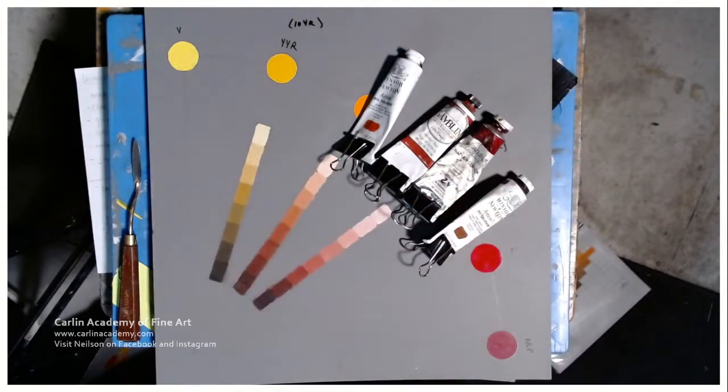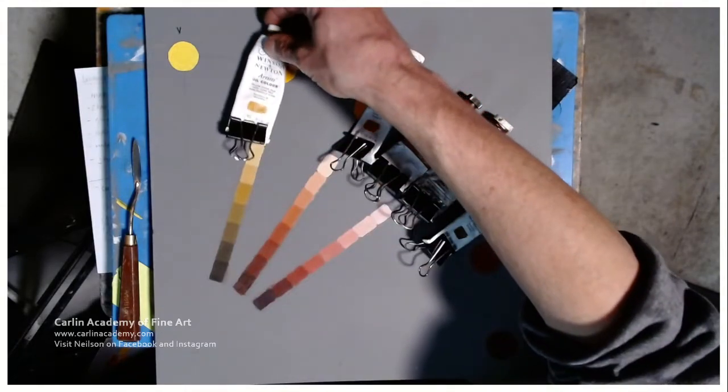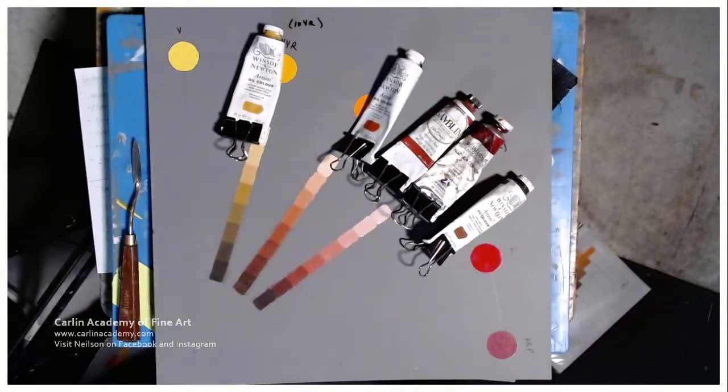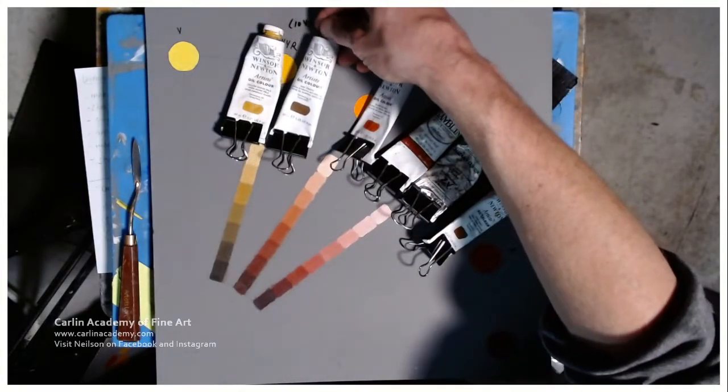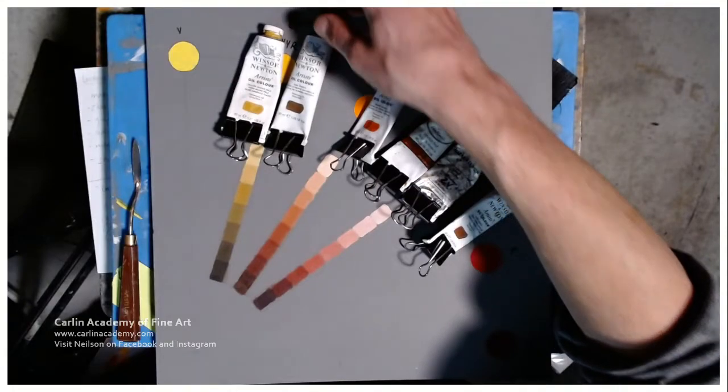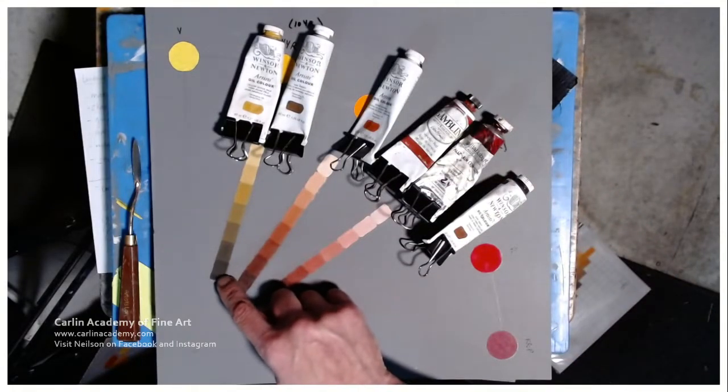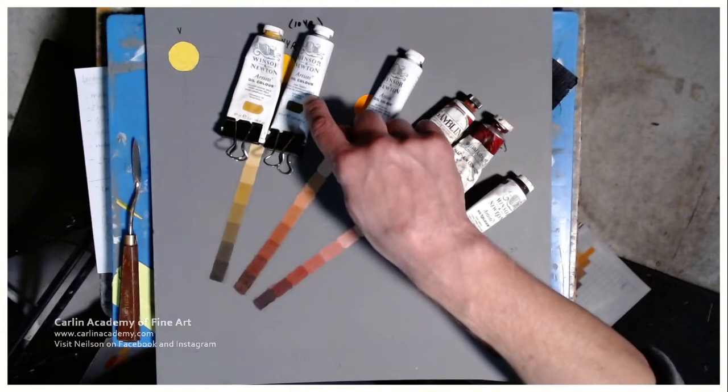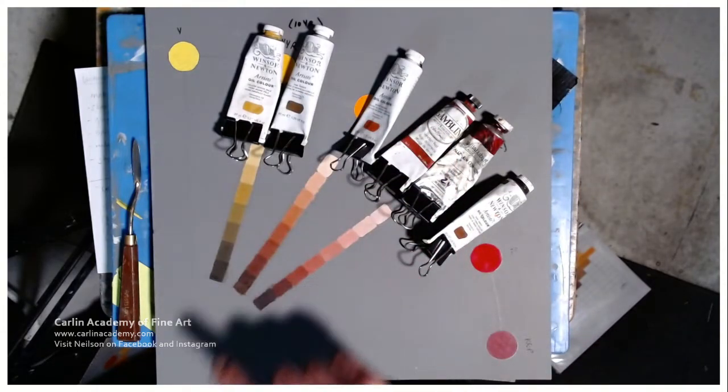And then over at yellow yellow red, some yellow ochre, in this case Winsor & Newton's cad yellow pale. You could use yellow ochre just as acceptably. And if you remember, the darkening agent, the shade, for yellow yellow red on the color wheel is a combination of raw umber and burnt umber.